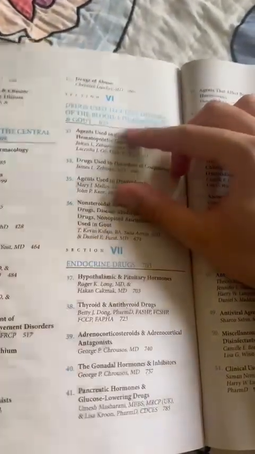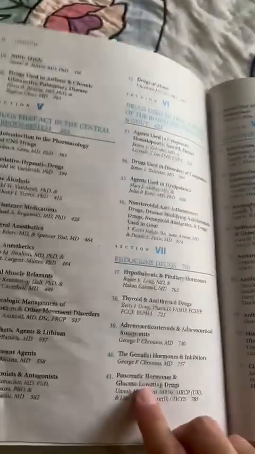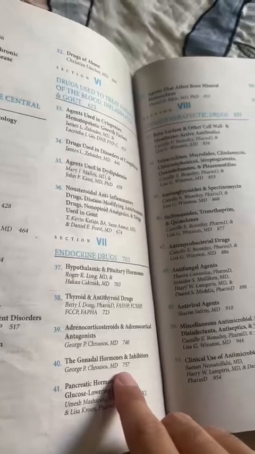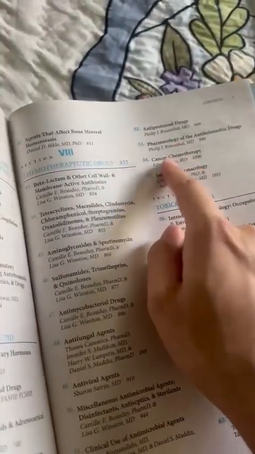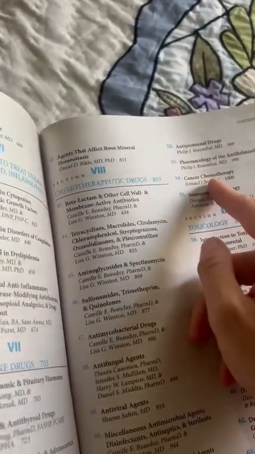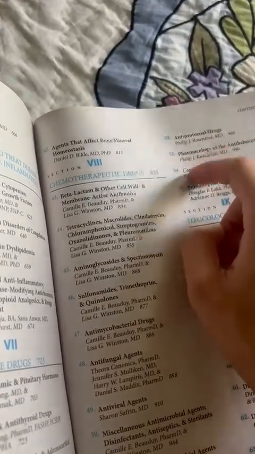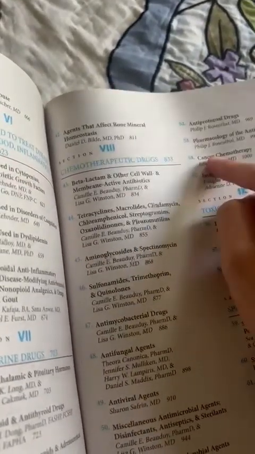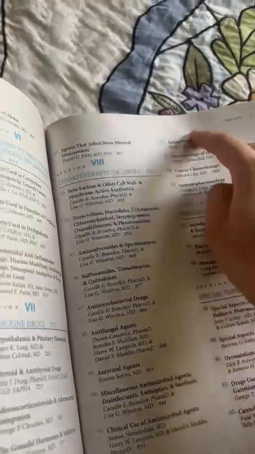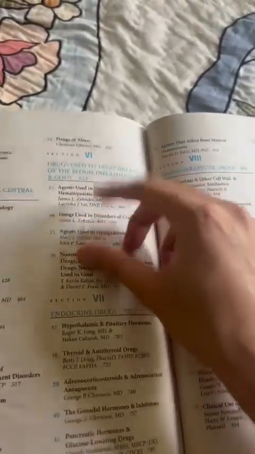This is these 3 chapters in Katzung, along with anti-leukemia drugs. Where are they? Here. Anti-leukemia drugs within this chapter, and anti-malarial drugs in this chapter, okay? Not the whole chapter, only leukemia and malaria, okay? So 1, 2, 3, 4, 5, this big chunk. That's Module 3, Block 7. And then Module 2, Block 7 is this, and Module 1, Block 7 is this.